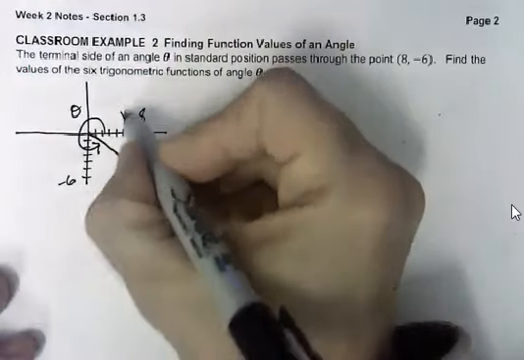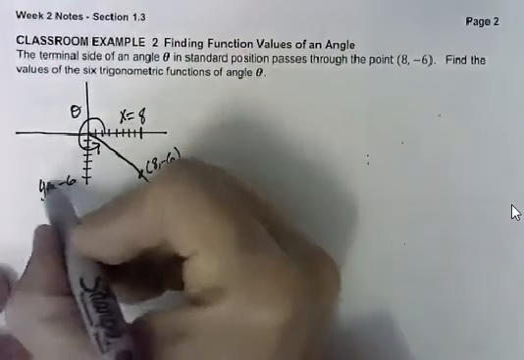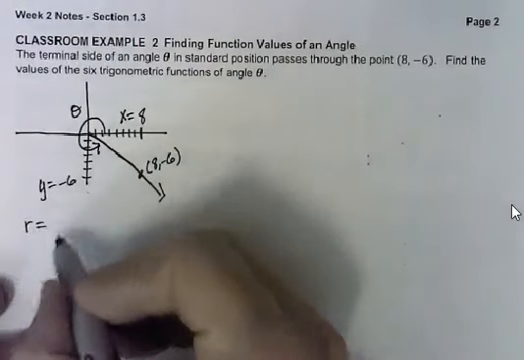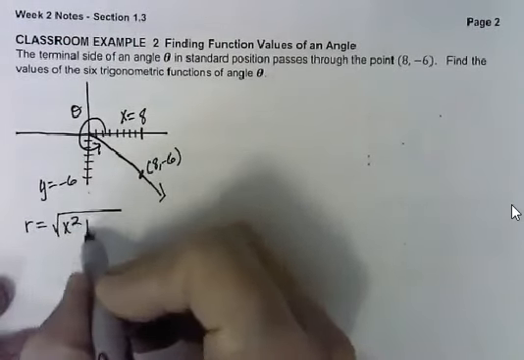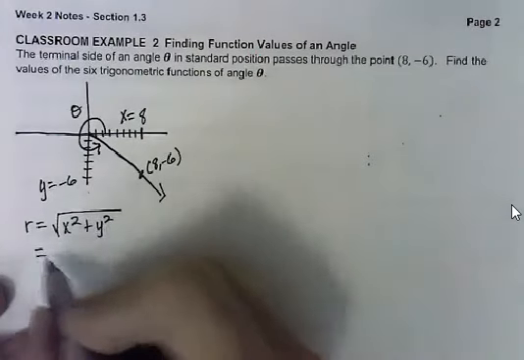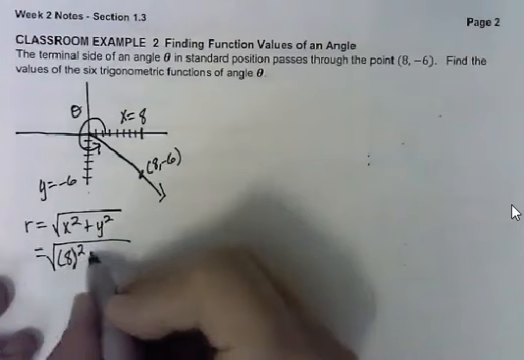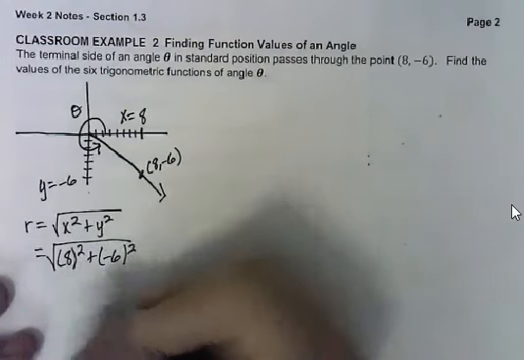So I have the x, which is 8. I have the y, which is negative 6. I still need to find my r. So I'm just going to plug in the 8 for the x and the negative 6 for the y.